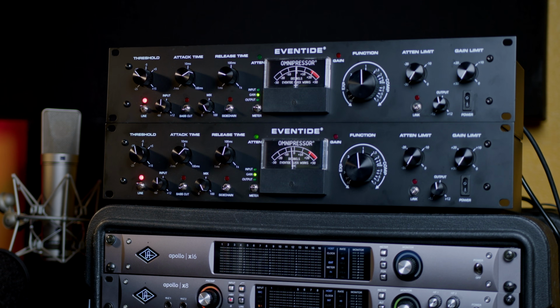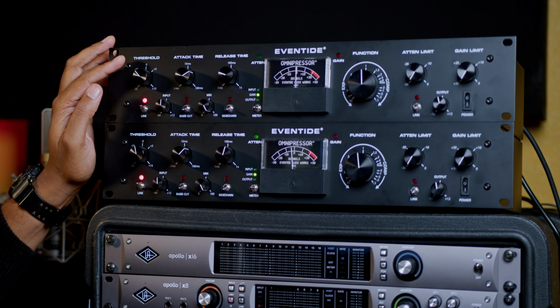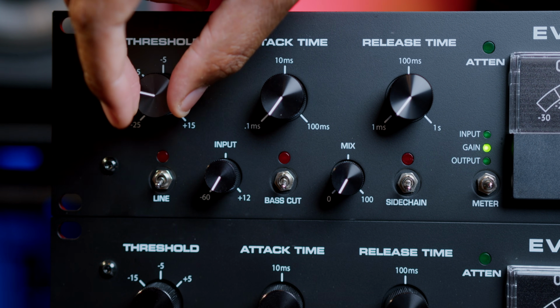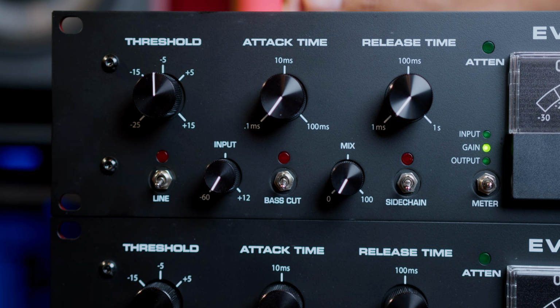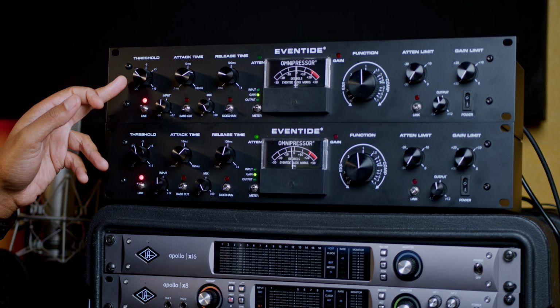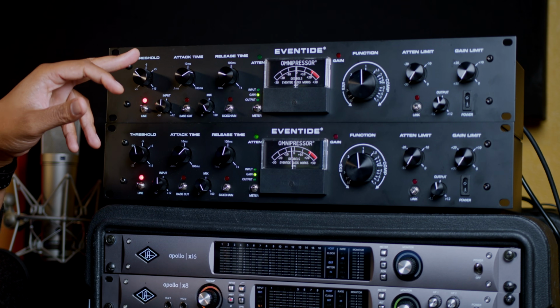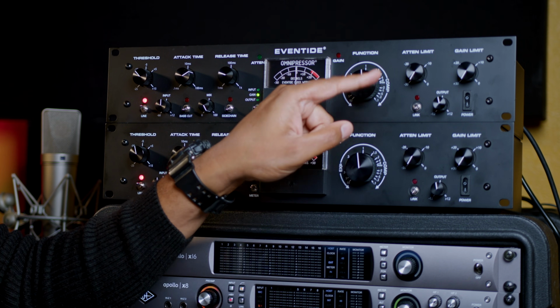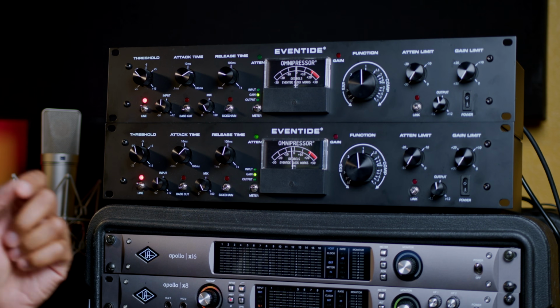Let's go over the controls. First, we have our threshold, which is known as the input threshold. This control determines the operating point of the Omnipressor. So whether you are at -15, -25, +5, +15 on your threshold, which works in conjunction with your ratio over here for the comp, but we're going to talk about that when we get to that control.